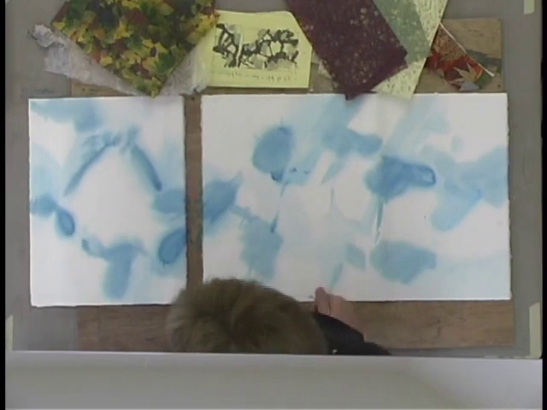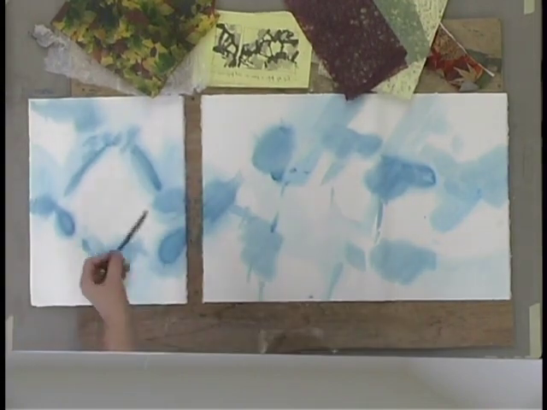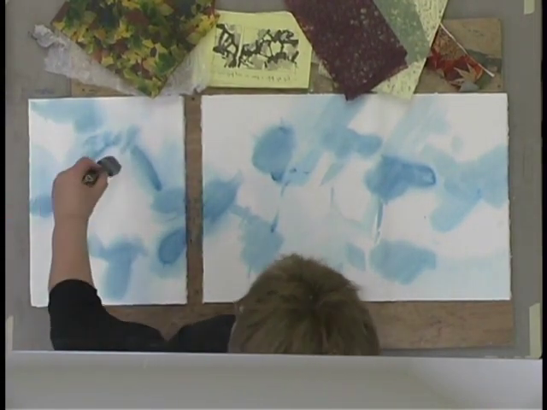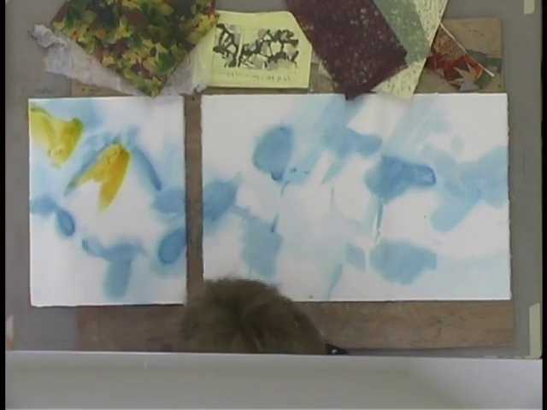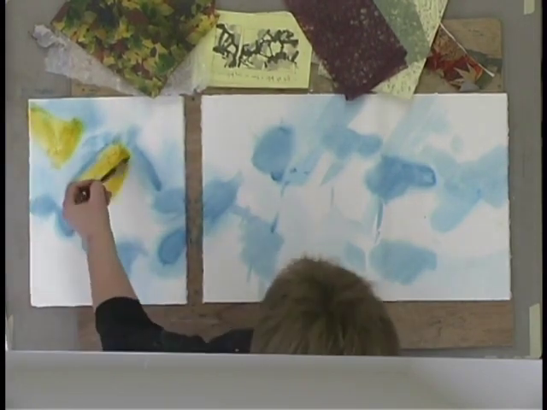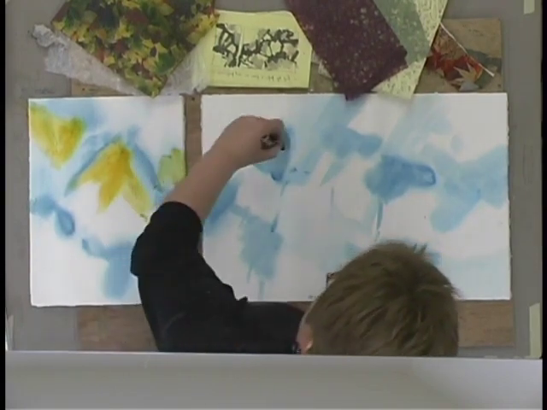So one of the first things I'm going to do right now is add some of the yellow that is in here. And of course the yellow can go into some of my lights. Usually I start with my lightest light, but I just felt like starting with my cool colors this time.